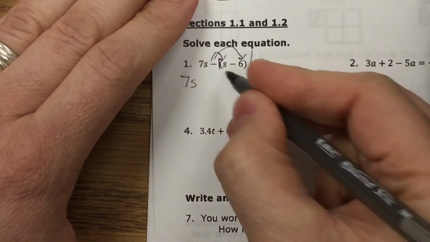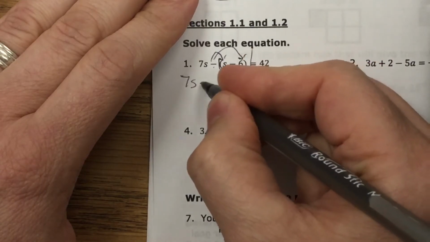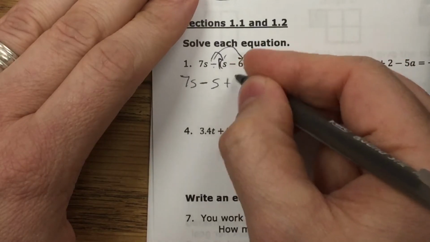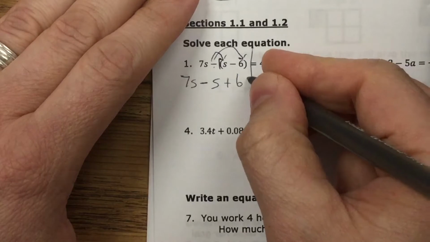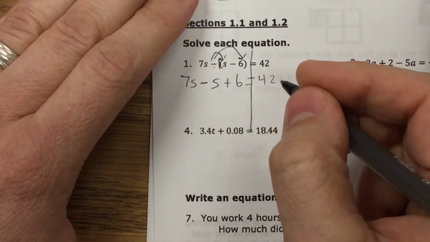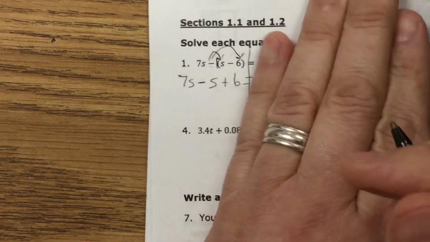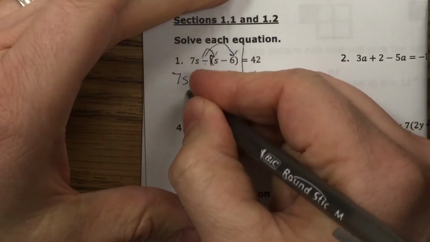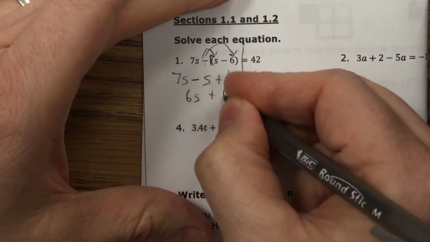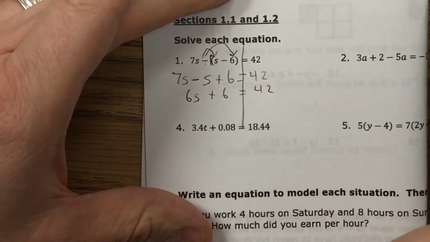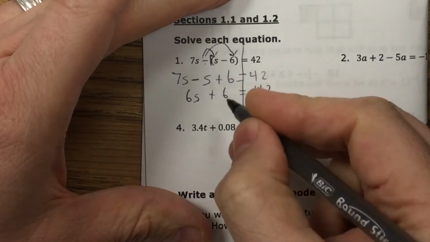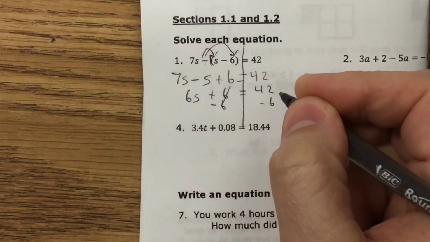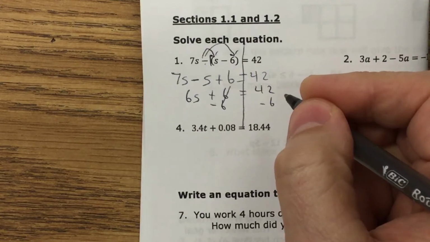So I have 7s, and then -1 times s is minus s. -1 times the -6 makes it positive 6. On the right side, I still have 42. Now we want to go ahead and keep going. Before I move anything across the wall, I can combine terms. So 7s minus s gives me 6s plus 6 equals 42. All right. Now let's go ahead and move this 6 to the other side with opposite math. -6 minus 6. And then we have 42 minus 6.